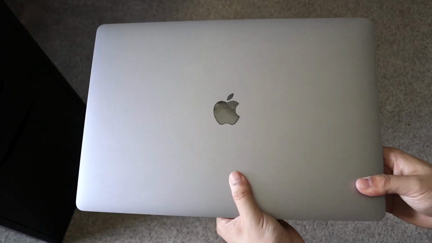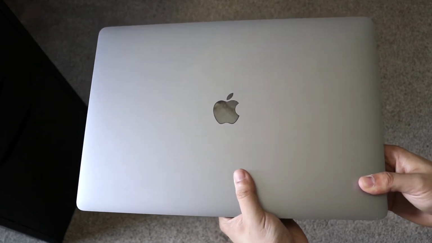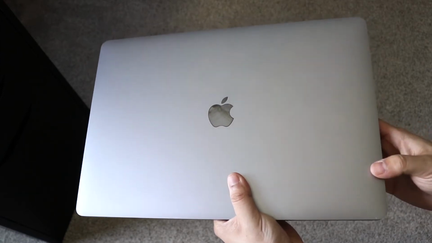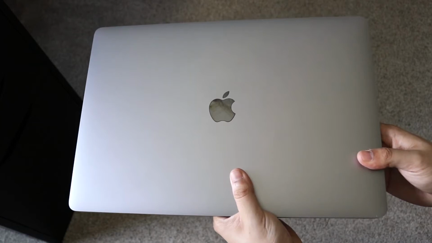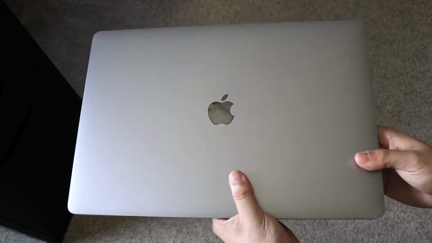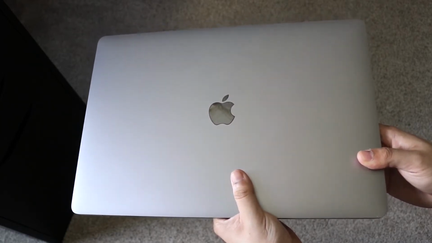So I would recommend restarting your computer: just go up to your Apple logo, click shut down, let it fully shut down, then start it back up, and then try to update your computer again.